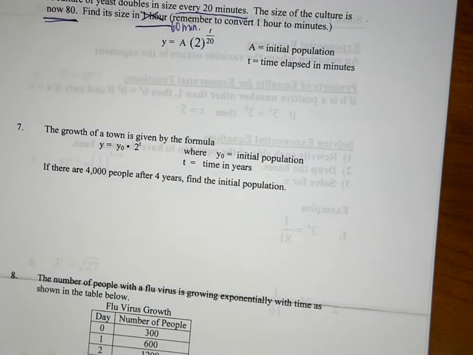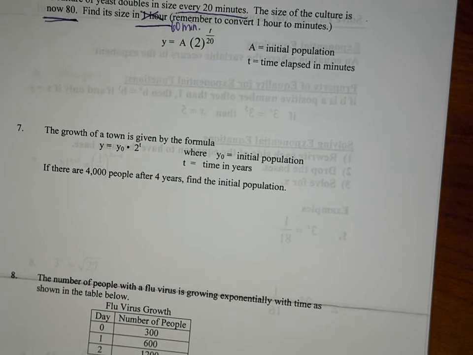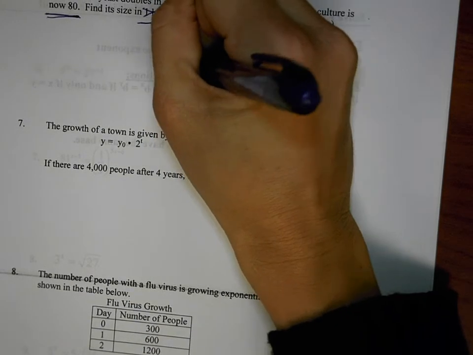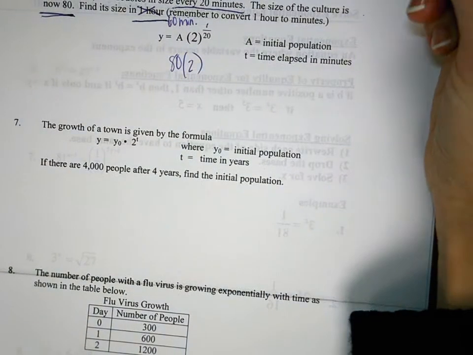Okay. So now, what is my initial population? Let's see, 80. 80 times 2. And what is my time?